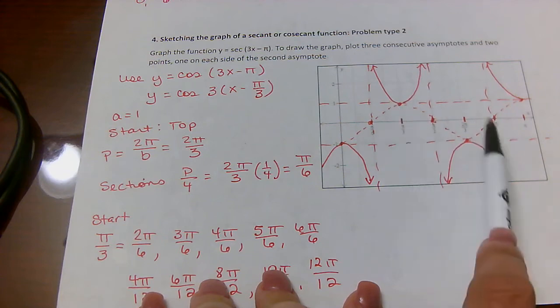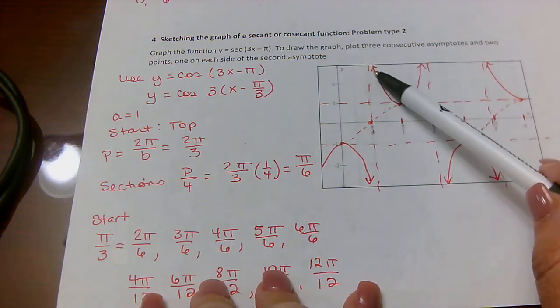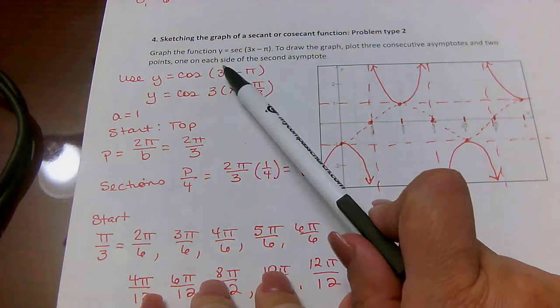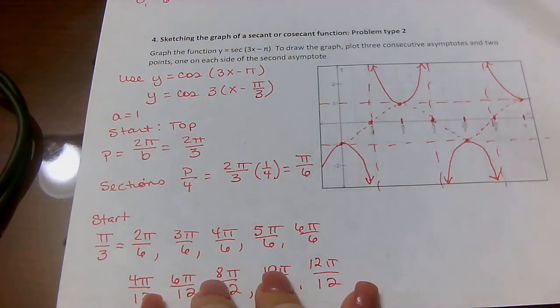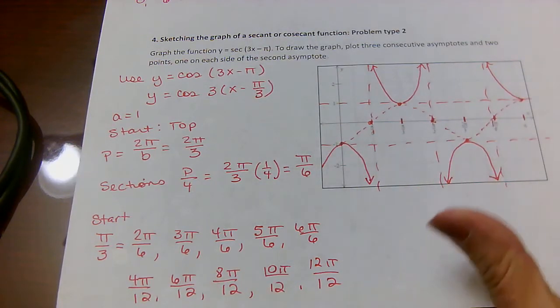Once you have your maximum and your minimum, you're going to use that to graph the actual function that you're trying to. And in this case, that's going to be secant. Okay, that's number 4. We have 2 more.